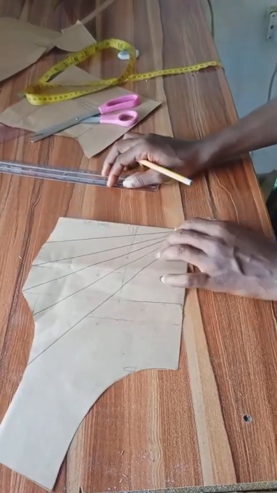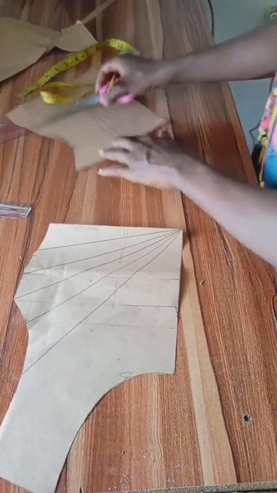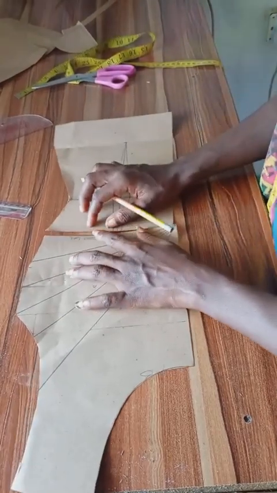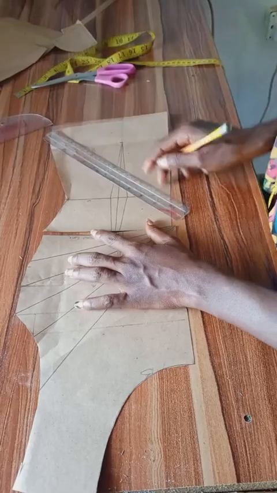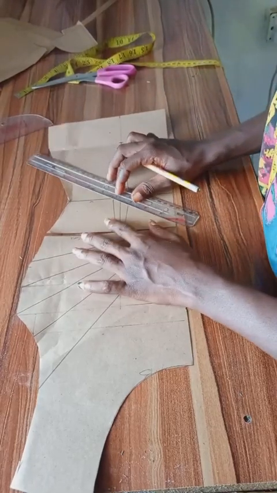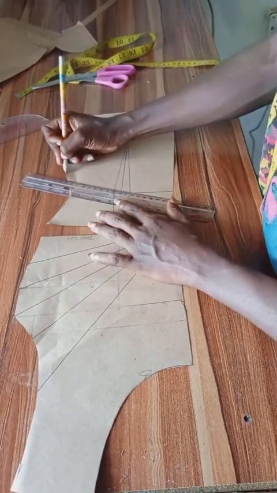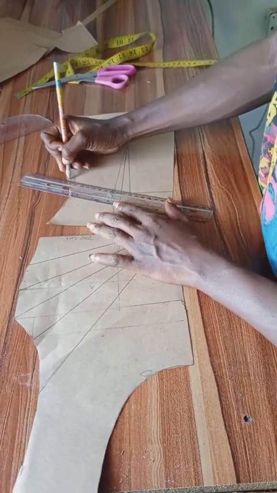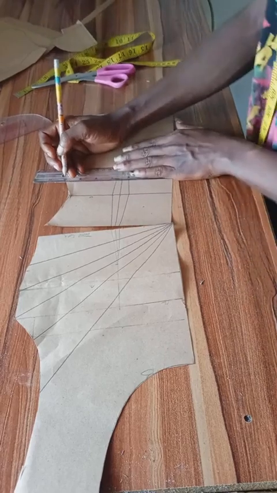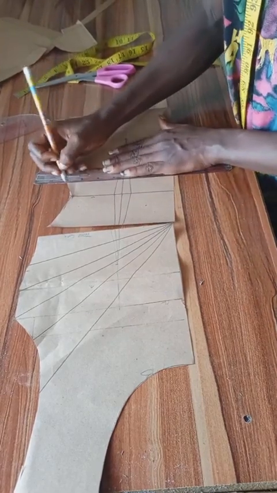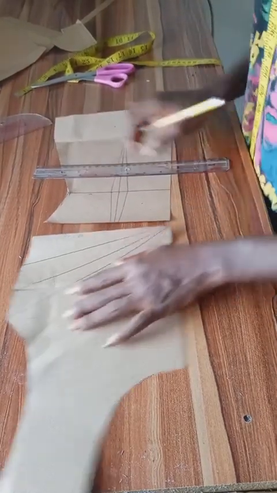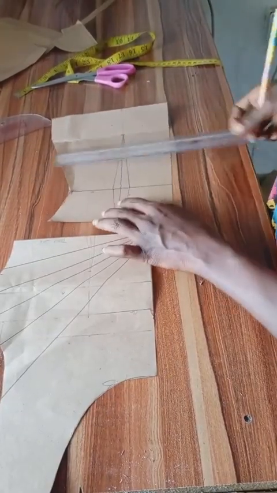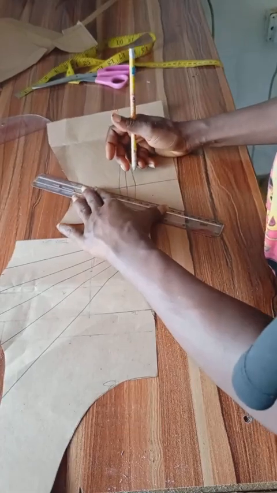Can you see? Now this one, you can slash this too up to this point. I don't want the ruffle to pass around my waist shaft. I want it to stop around here. So all my slash lines will start from here to here. So let's start slashing.